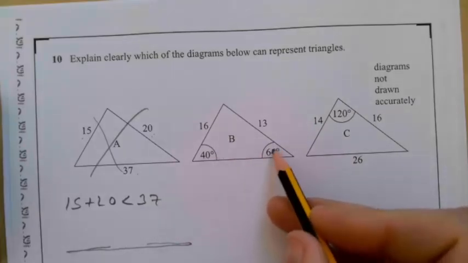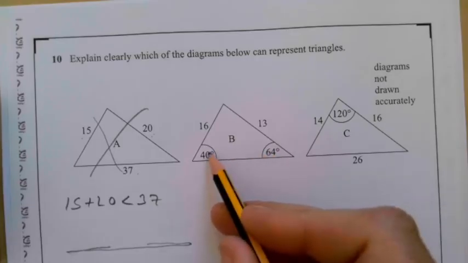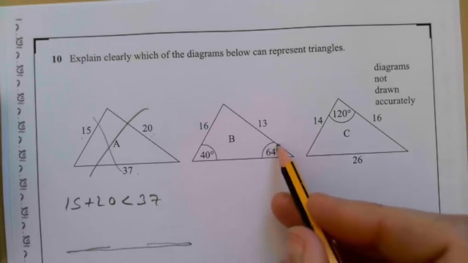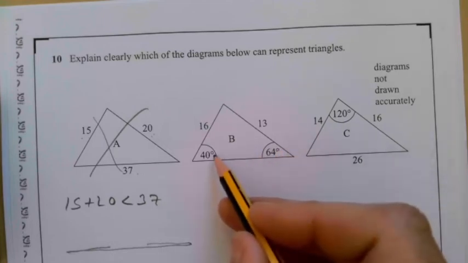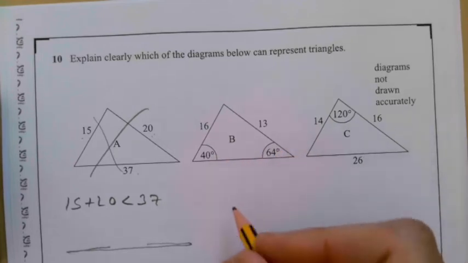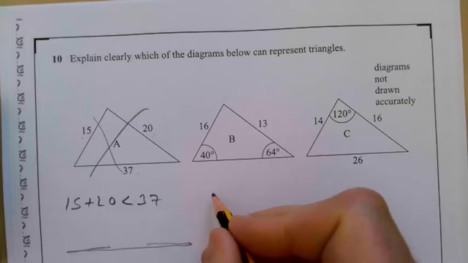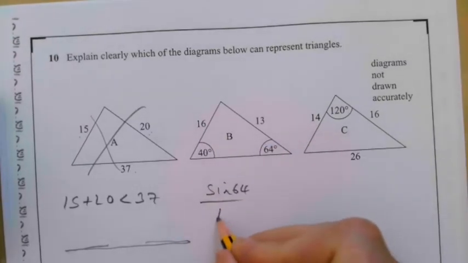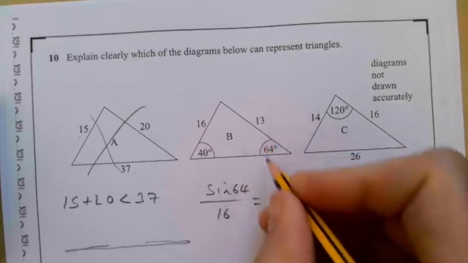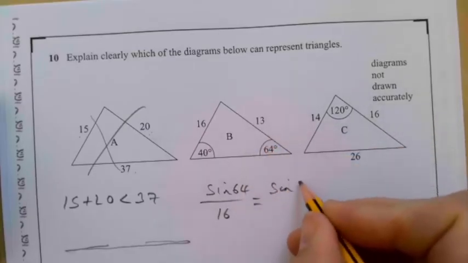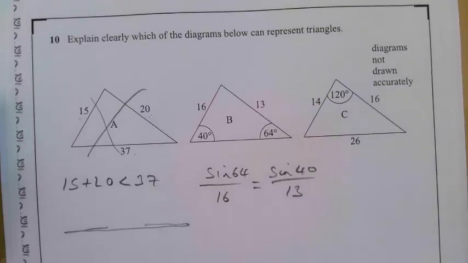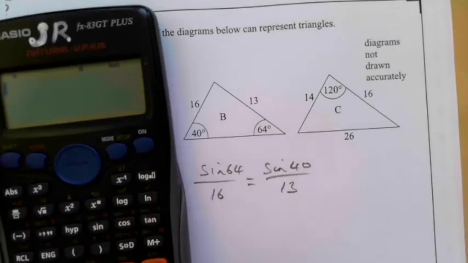This one here, so I guess with that on the side opposite, we check and see. We could use the sine rule for that, couldn't we? So we could have sine 64 over 16 should equal sine 40 over 13. Let's check if that's true.